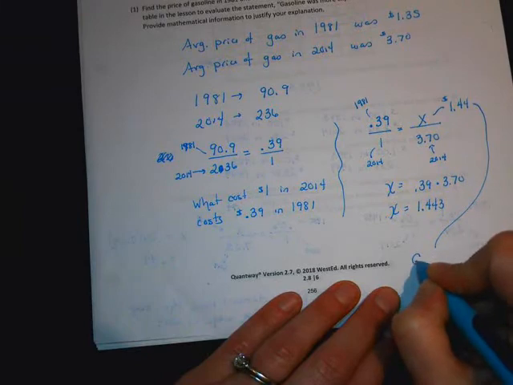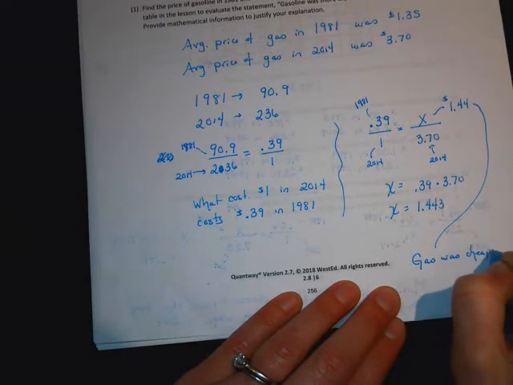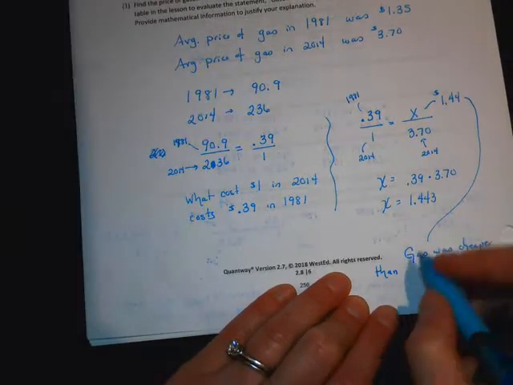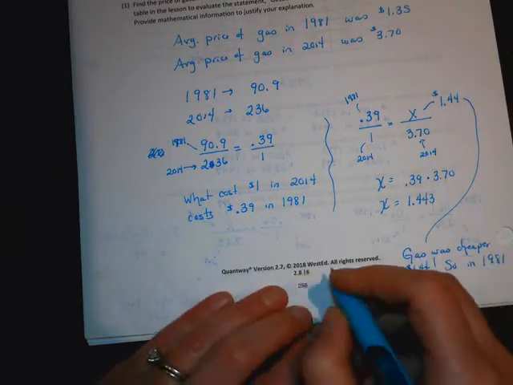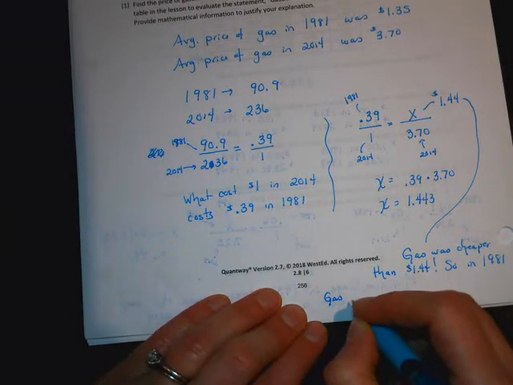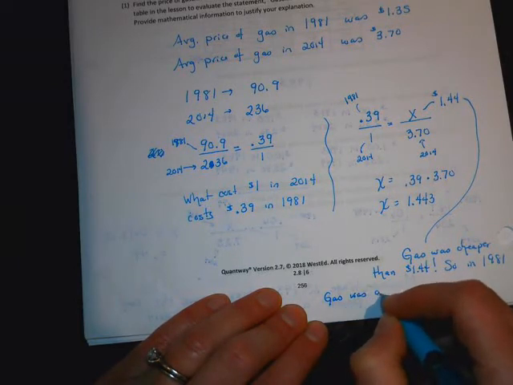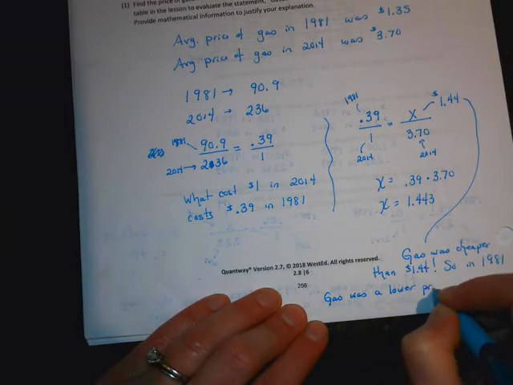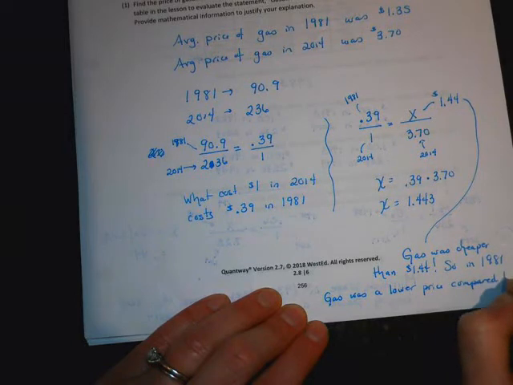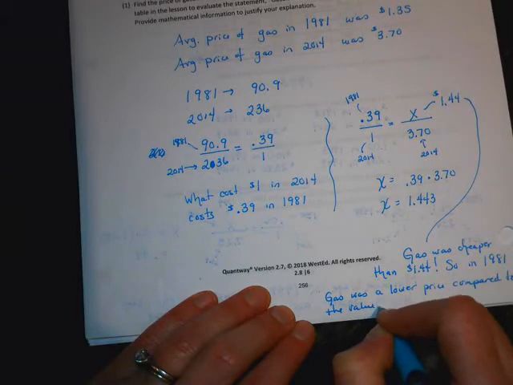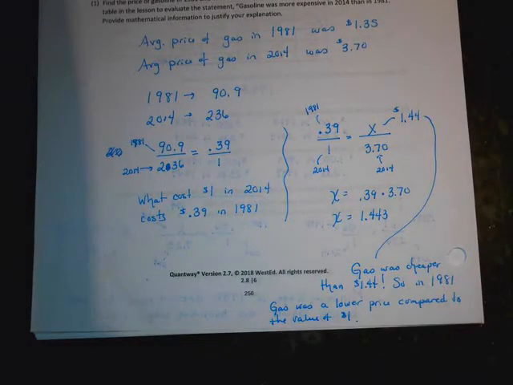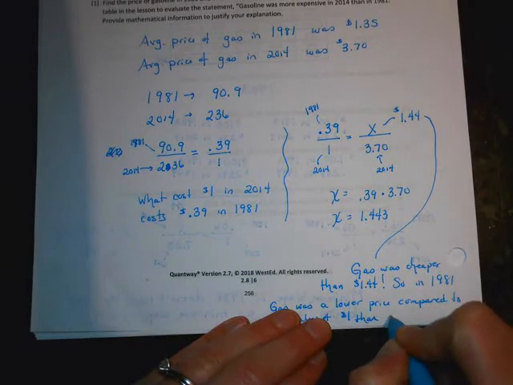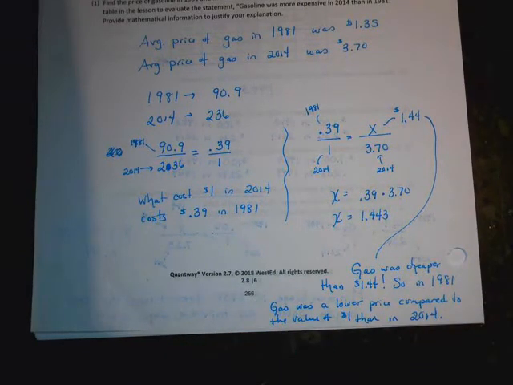So the gas was cheaper. I'm going to put this down. Gas was cheaper than $1.44. So in 1981, gas was a lower price compared to the value of $1. So gas was cheaper than $1.44. So in 1981, gas was a lower price compared to the value of $1 than in 2014. I hope those make sense.